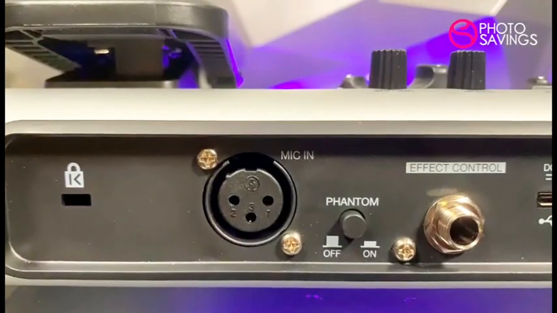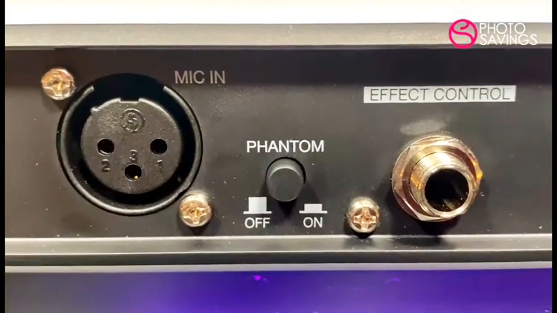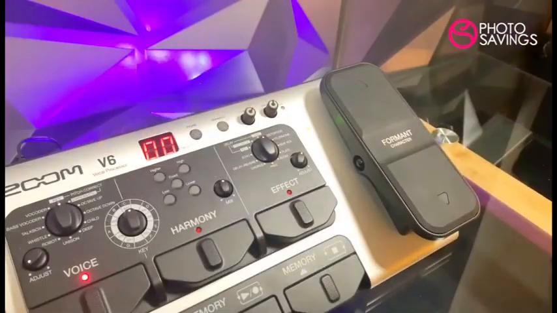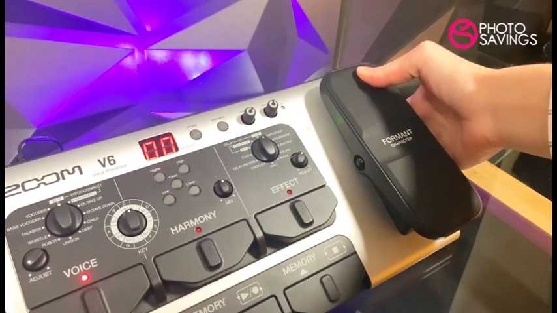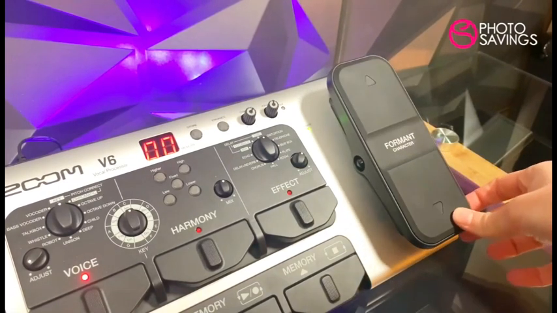This mic, or mic of your choice, connects to the V6 through its mic input jack. The Zoom-V6 also has a phantom power switch for condenser mics. The formant pedal alters the character of the voice while keeping the pitch. Pressing the pedal forward will make the voice higher and light. Pressing the pedal back will make the voice lower and heavy.